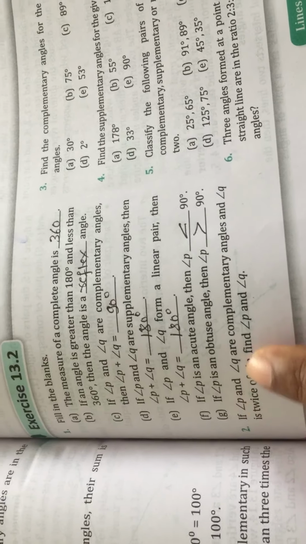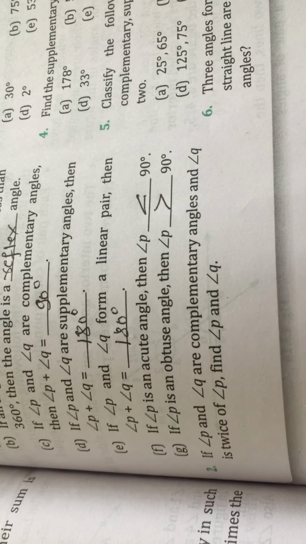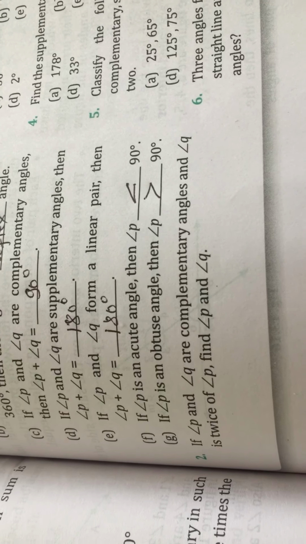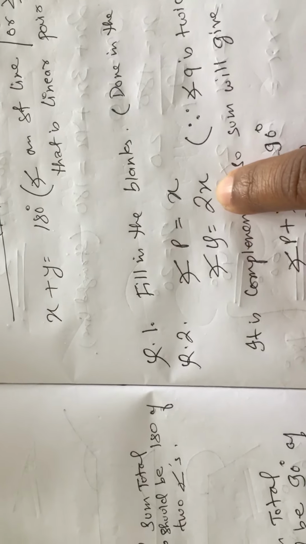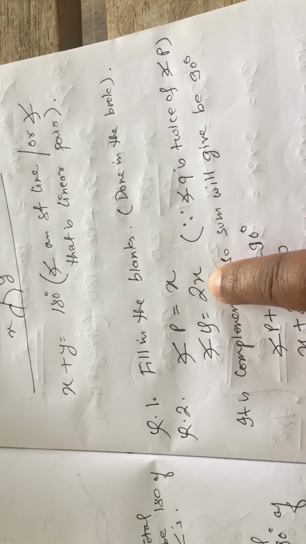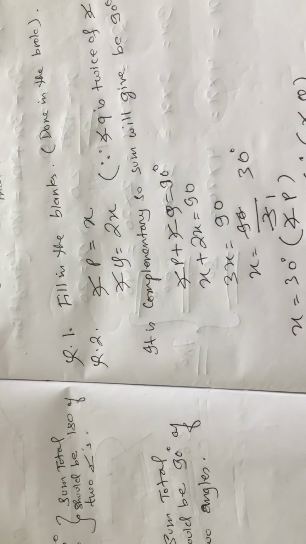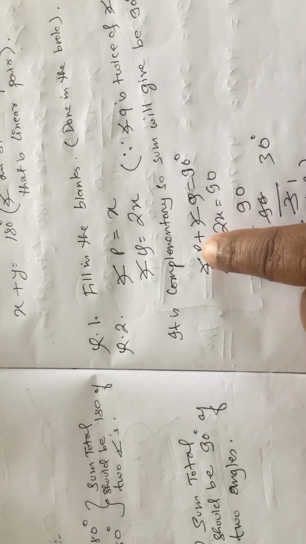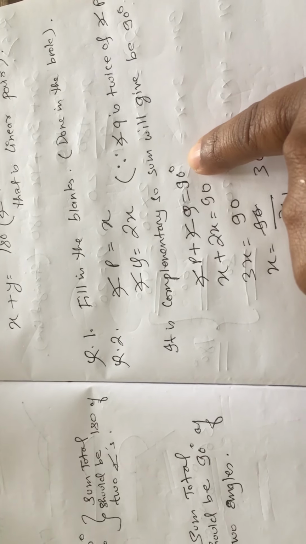Coming to question number 2. See, question number 2, they have given me two angles. If P and Q are complementary, that means whenever I add angle P and angle Q, I am supposed to get 90 degree. But the special thing given here is that angle Q is double of P. Since I don't know angle P, I have taken angle P as x and Q as twice of angle P, that is 2x, because Q is twice of P. Now since it is complementary angle, I am supposed to add angle P and angle Q. I'll get 90 degree.